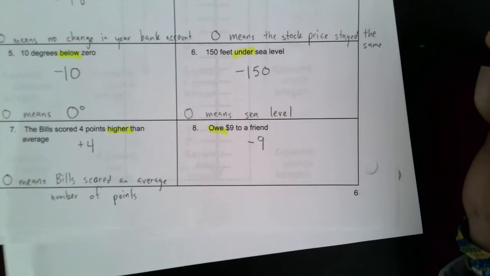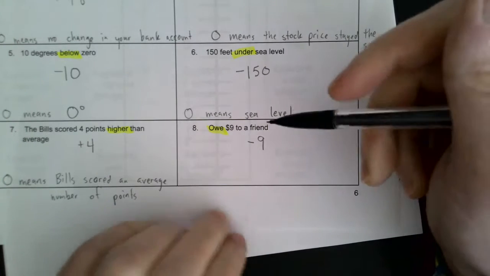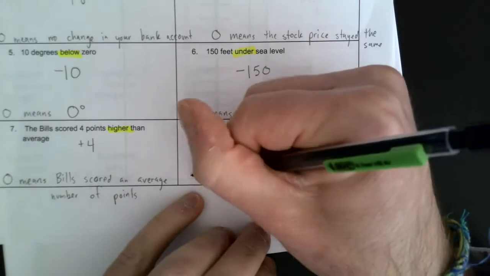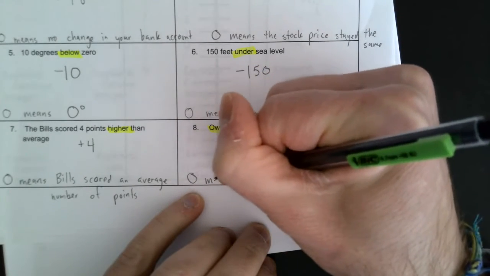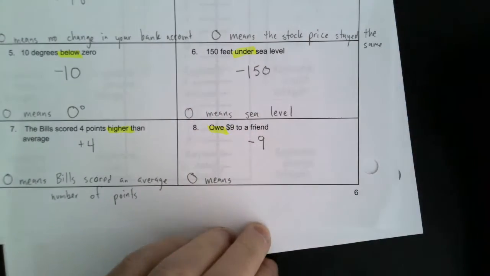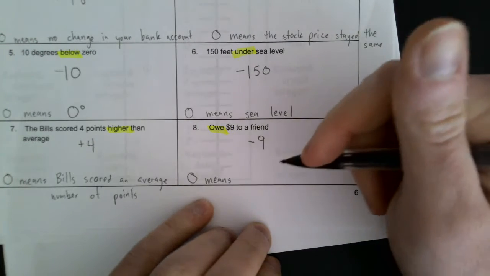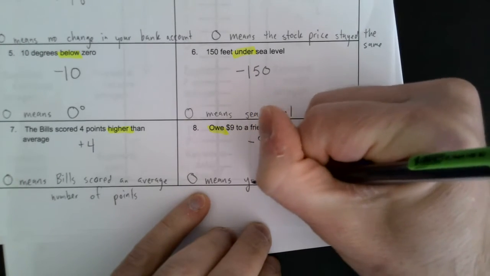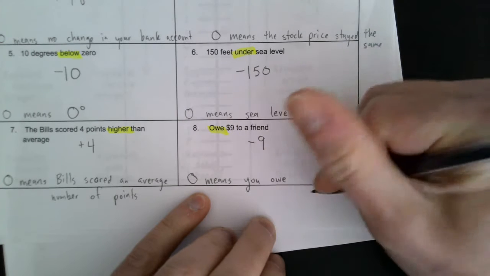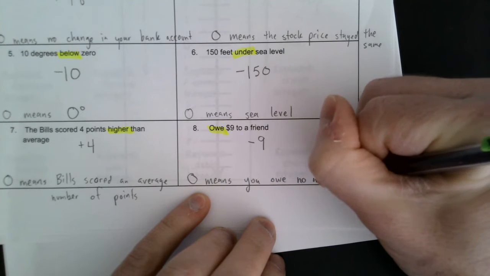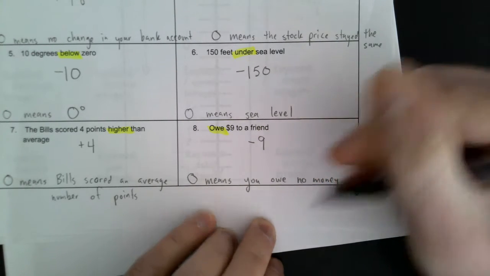If you owe $9 to a friend, that means you have minus or negative $9 because you owe $9 to a friend. You're kind of behind there. So what would 0 mean? 0 means you owe nothing. You don't owe any money to your friend. 0 means you owe no money to your friend.